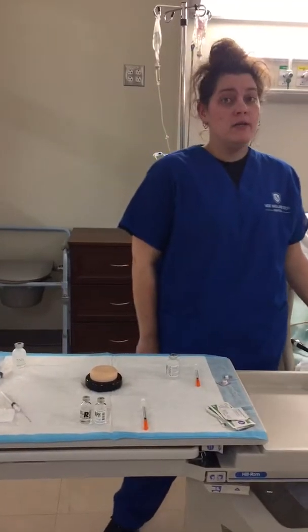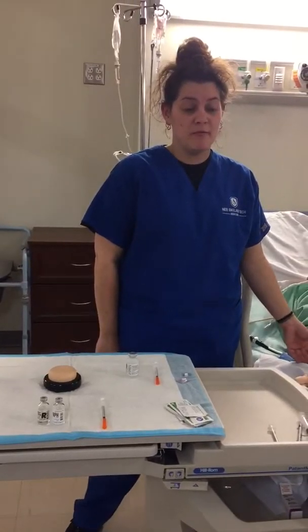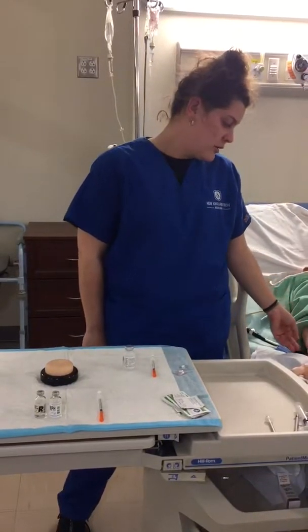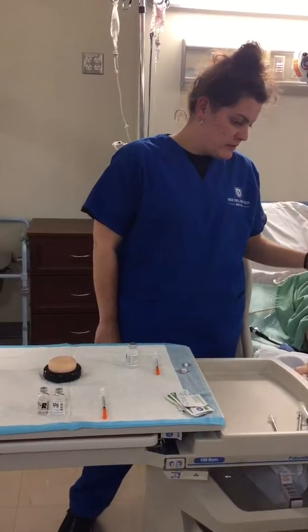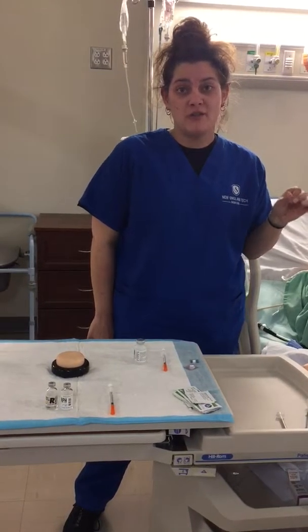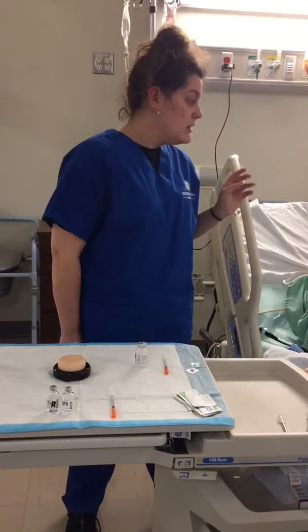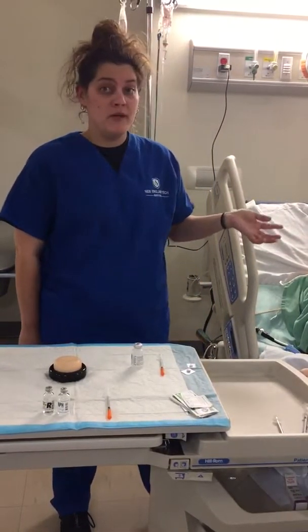So I would walk in, introduce myself to my patient. I would ask my patient to give me 2 identifiers, name and date of birth, and then I would confirm that. I would check the record for the documentation from the doctor saying that I needed to give the medications, and then I would explain to my patient what I would be doing.